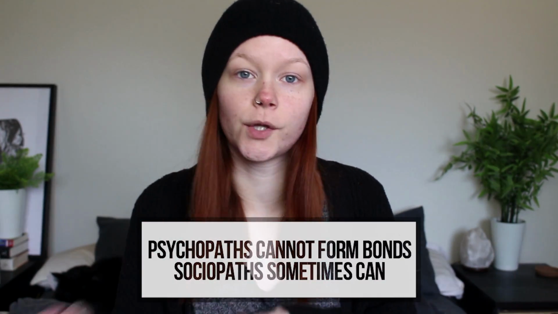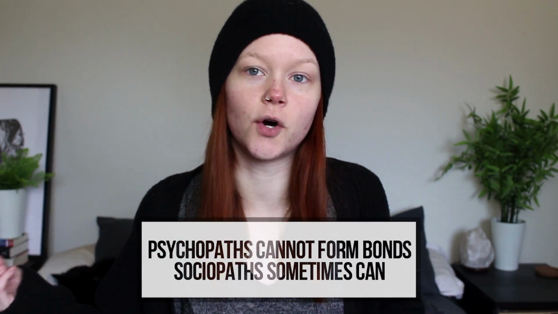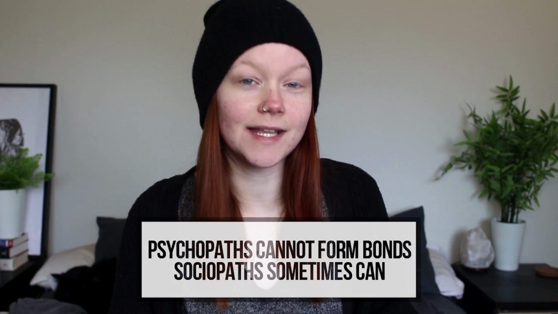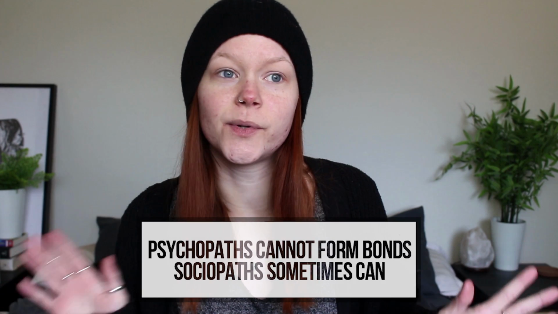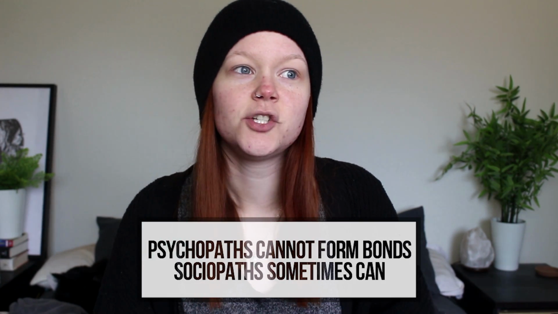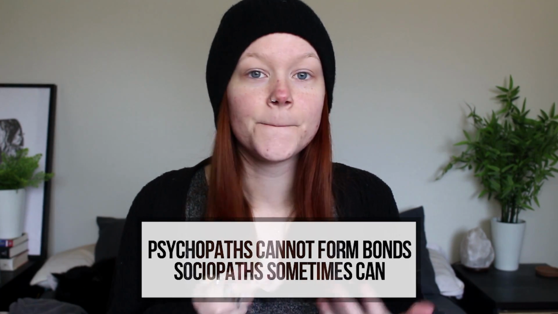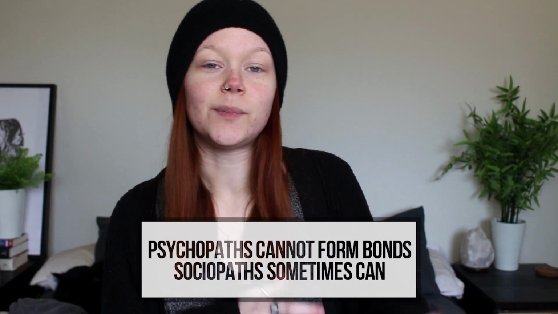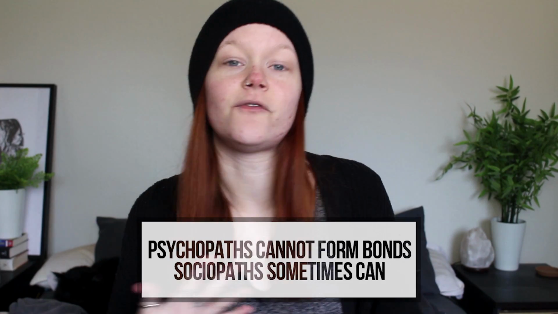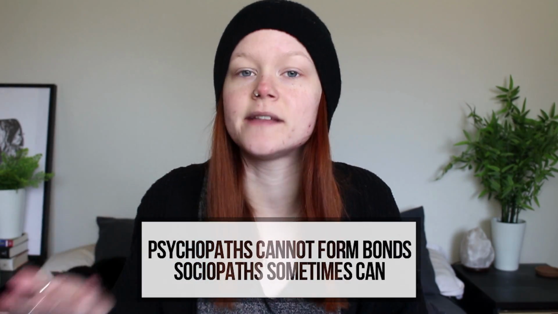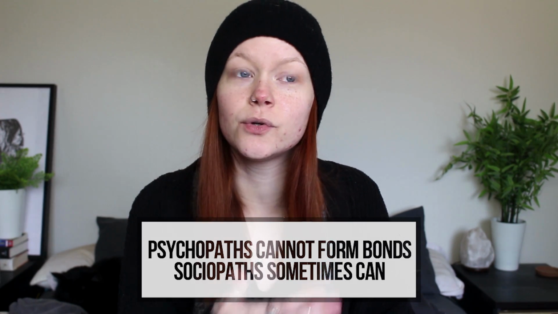Another difference is that psychopaths generally cannot form close attachments to other people because they just don't have the proper understanding of others to really do that. They can fake it really, really well. A lot of people who are in relationships with psychopaths generally believe that it is a loving relationship and it is reciprocated, but usually they manipulate the relationship or they use it for their benefit, and it's usually a pretty shallow relationship. And sociopaths can form bonds with others that are usually like-minded.